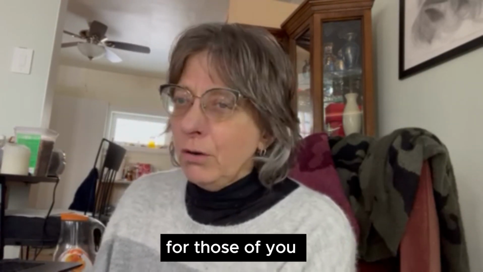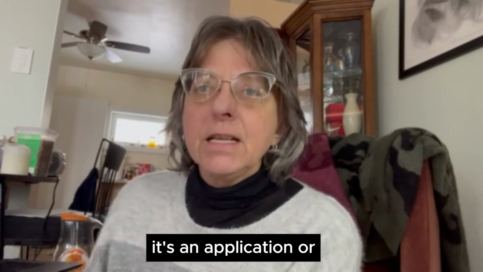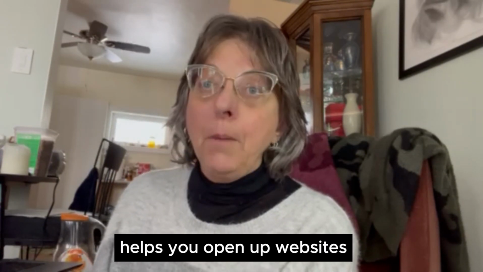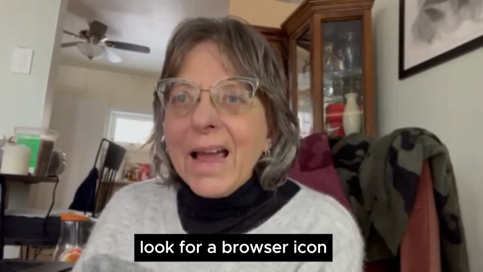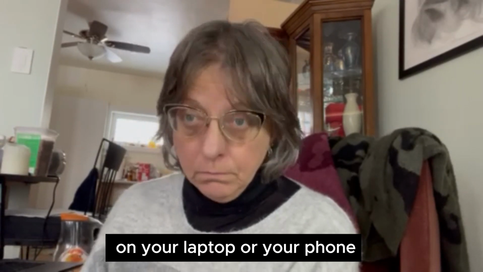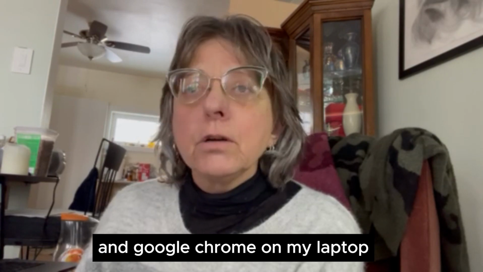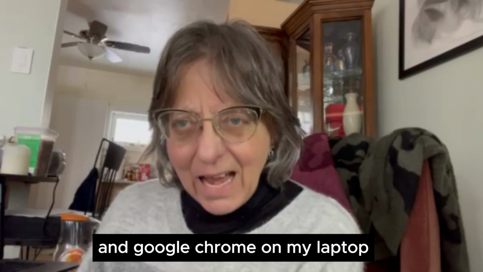For those of you that don't know what a web browser is, it's an application or a computer program that helps you open up websites. Look for a browser icon on your laptop or your phone. I have Safari on my cell phone and Google Chrome on my laptop.